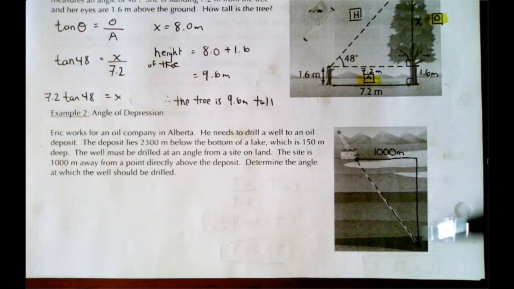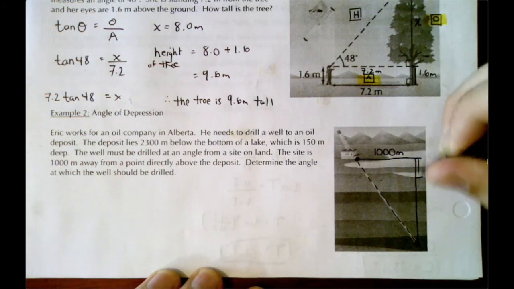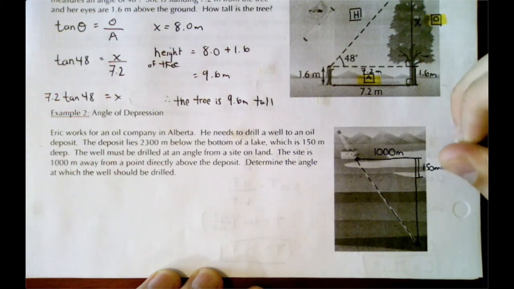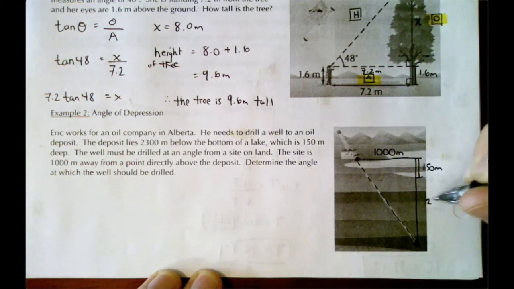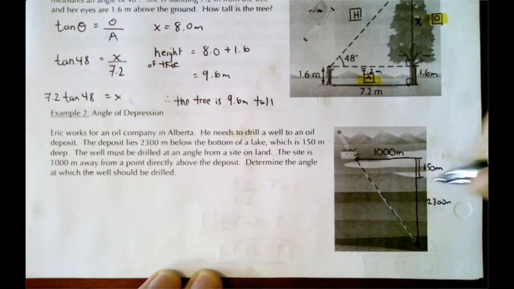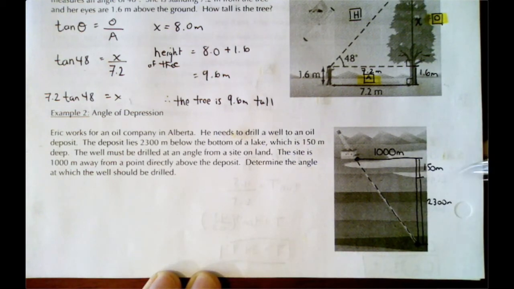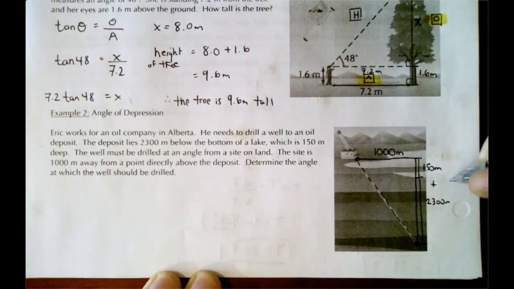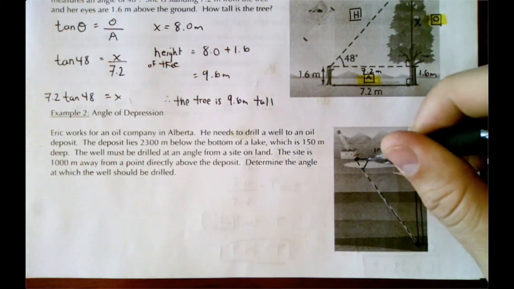Now, this distance down has two parts. The first part is 150 meters to get through the water, and then below the water we have 2,300 meters. So altogether, if we add those, we have 2,450 meters. And that is our distance down. We don't want to know the distance down. What we want to know is this angle, the angle of depression.